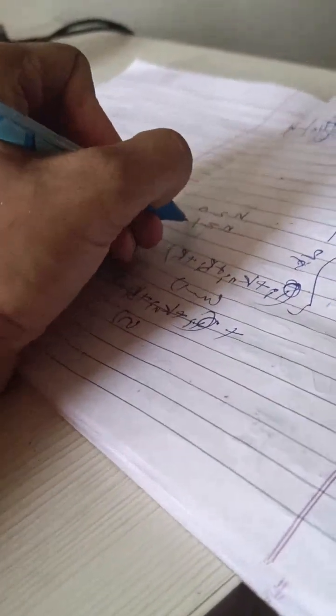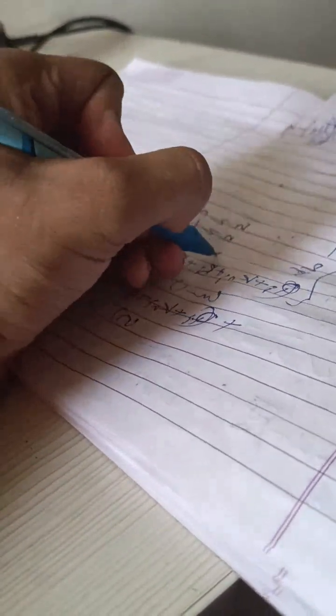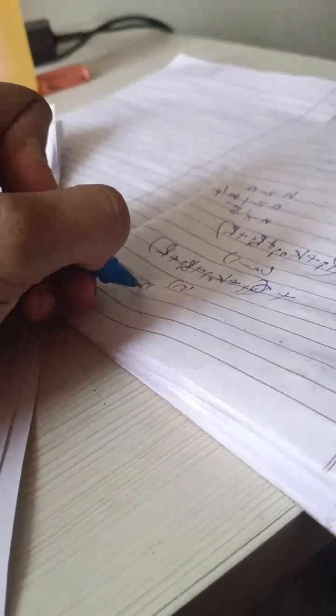This is when n equal to 0, this is when n equal to 1, 2, 4, when this is n equal to 5, and this is when n is greater than or equal to 6.